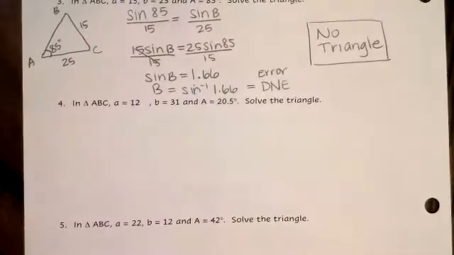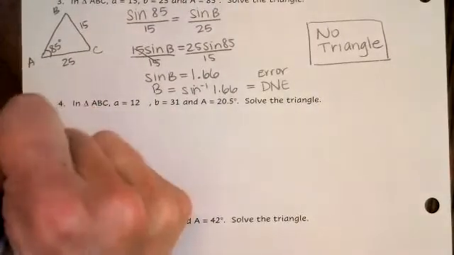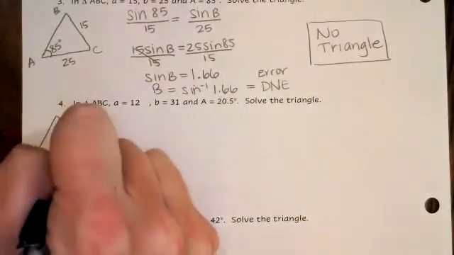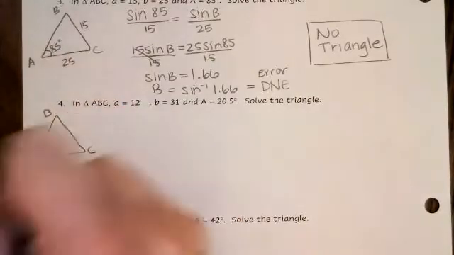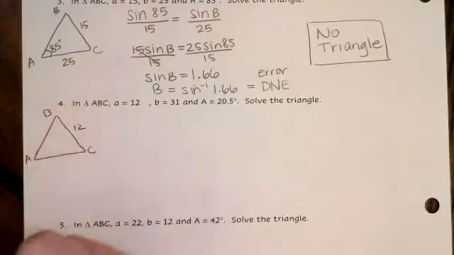All right, so let's try another one. In this next case, I draw my triangle. I put in the information I know.